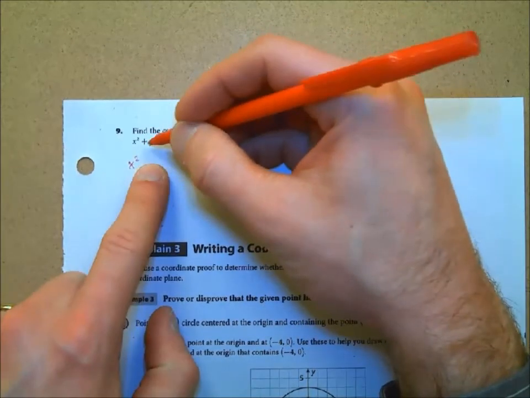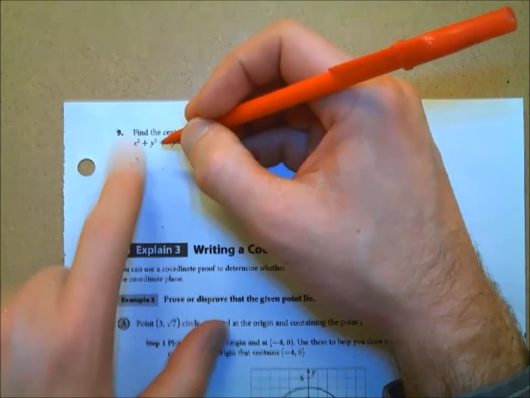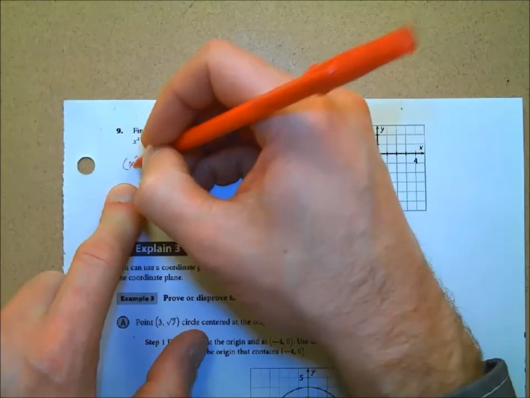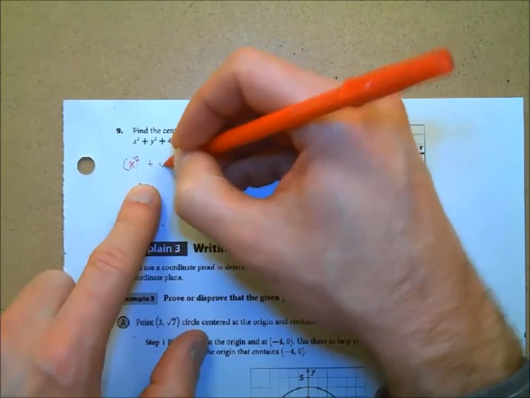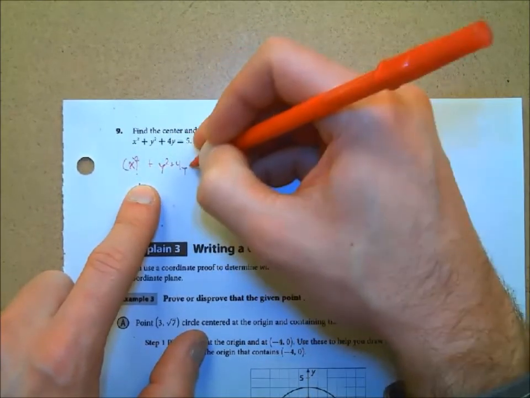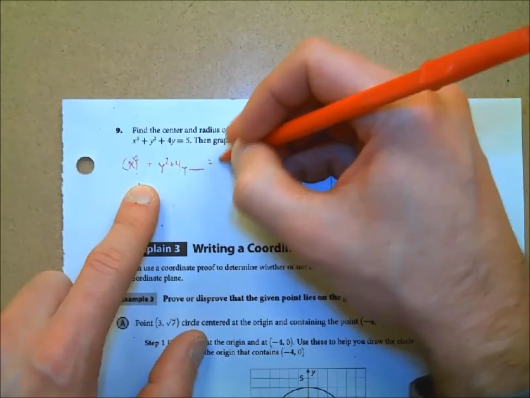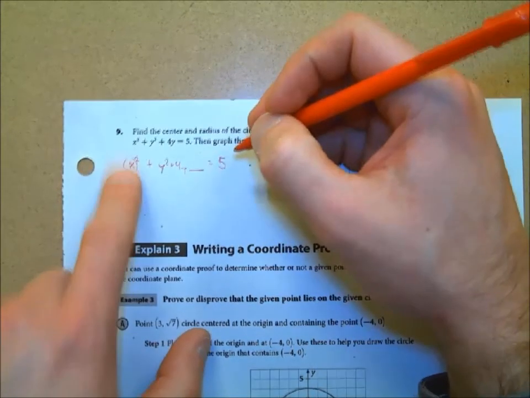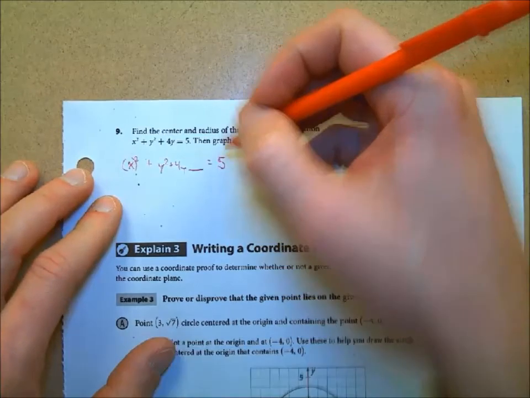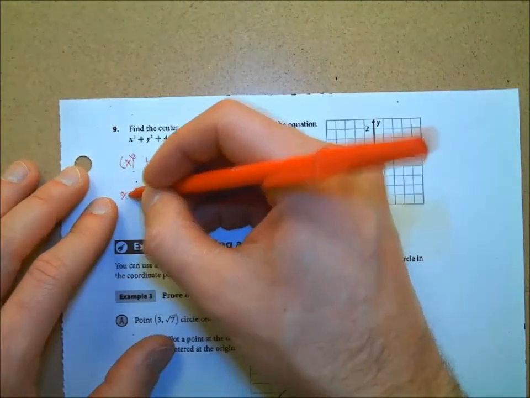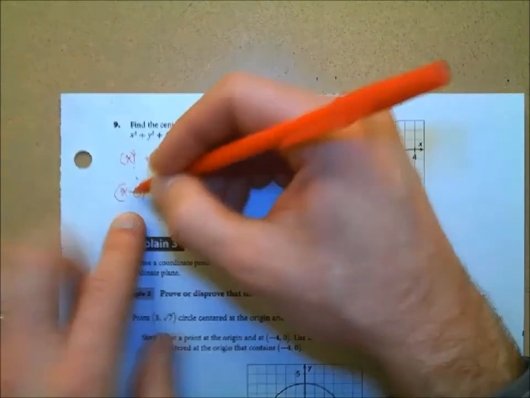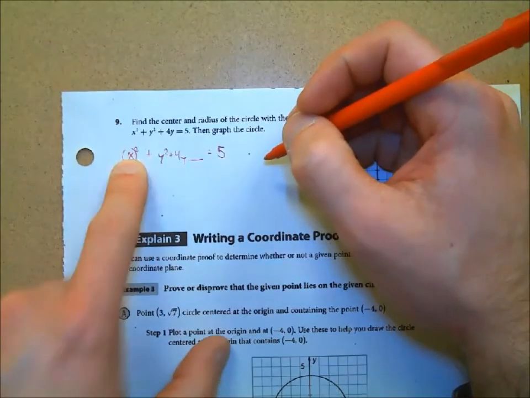There's no number with the x there. So x is already a perfect square. It's x squared plus, and then we have to do y squared plus 4y, blank, equals the 5 there. So the x is already a perfect square. There's no more work we need to do there. If you want, you could put an x minus 0 squared. That's fine, but it's already a perfect square.